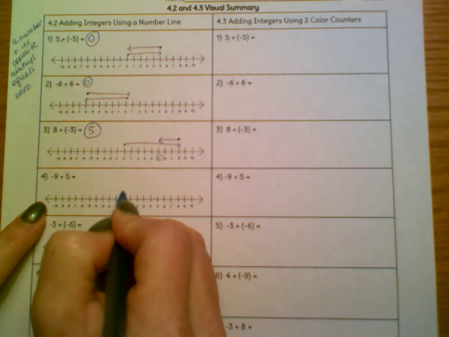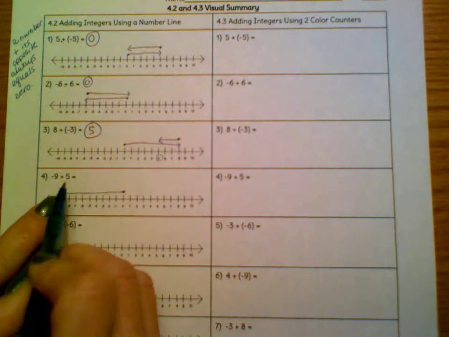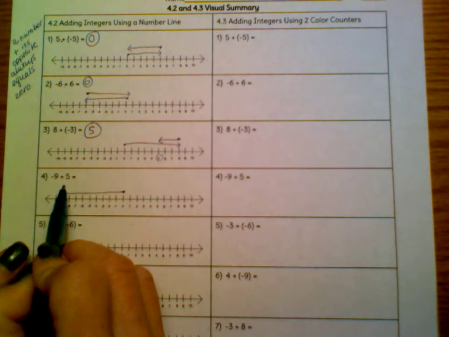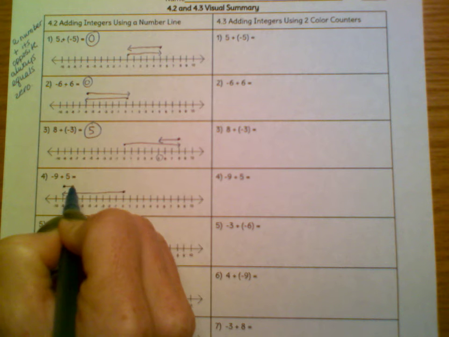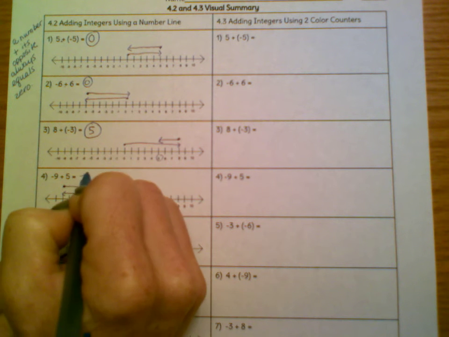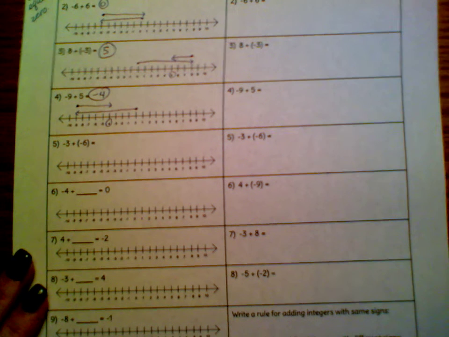Number 4, start at 0, I go to -9. From -9, I'm adding 5 positives. Positives move to the right. So I'm moving to the right 1, 2, 3, 4, 5 places. I ended at -4.